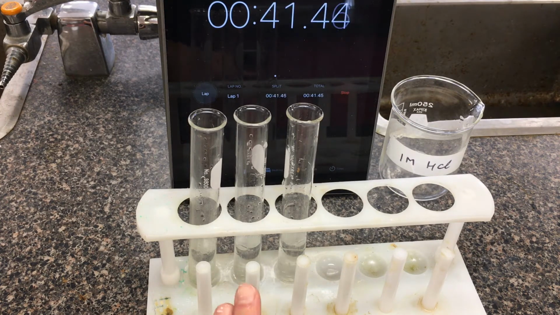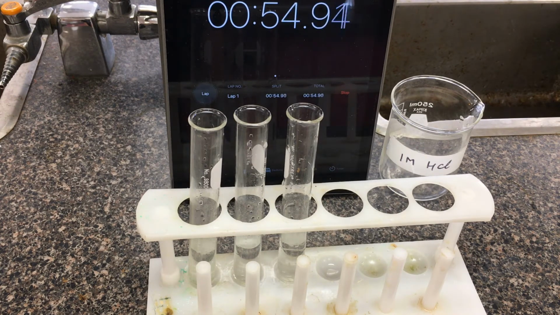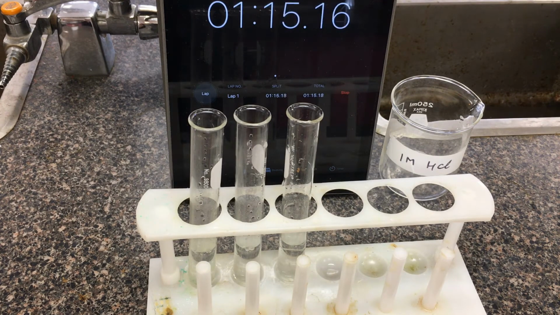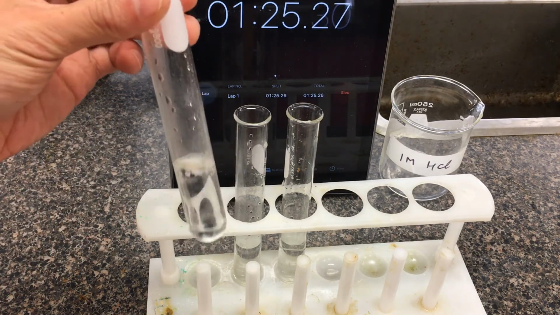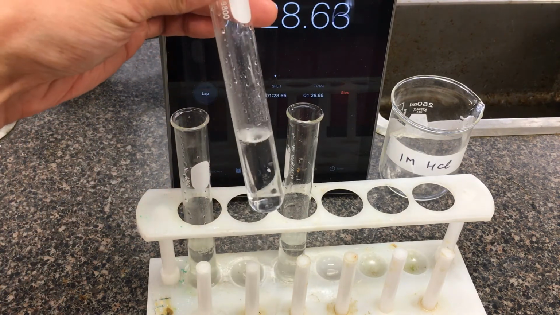So we have our rolled piece on the left-hand side, the flat piece in the middle, the slivers on the far side. All right, so it looks like the slivers are now gone. So the rolled piece is gone, and the flat piece is also gone.